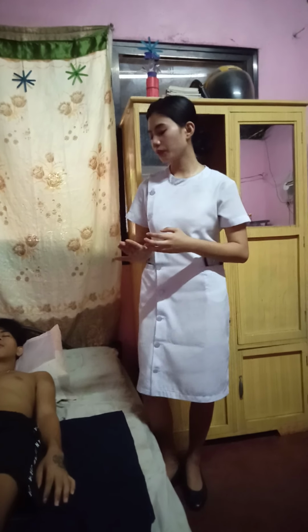So I don't find any masses, it is non-tender, and so far the abdomen of the patient is soft.